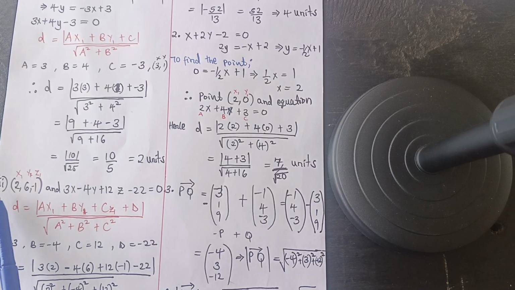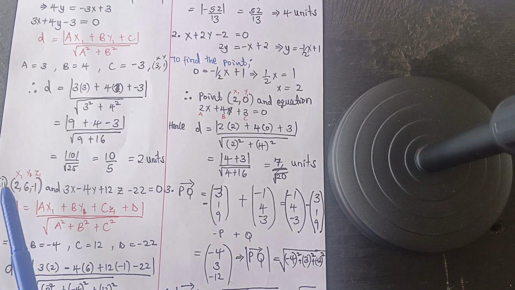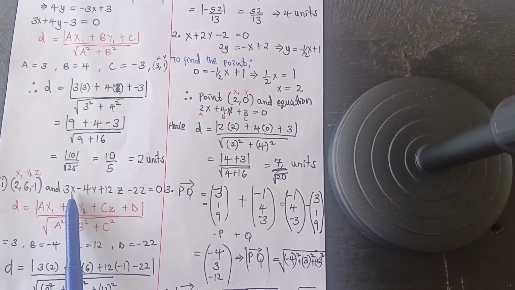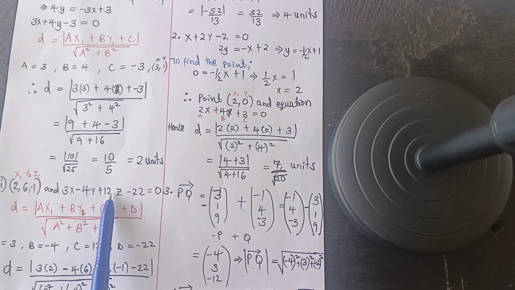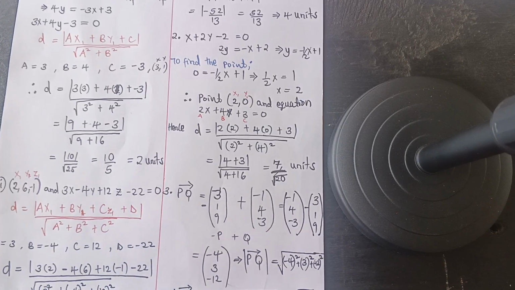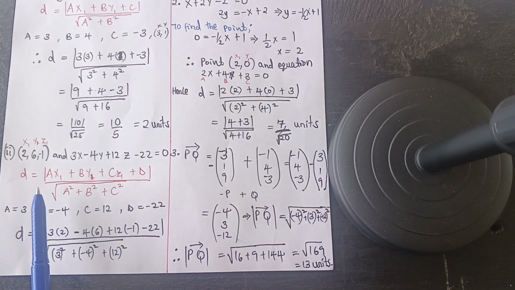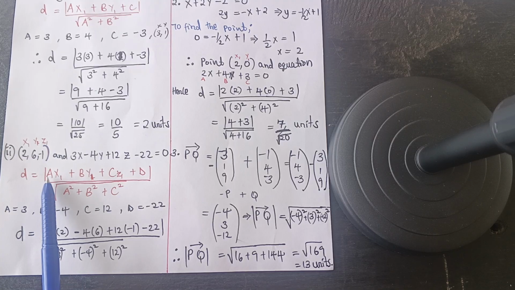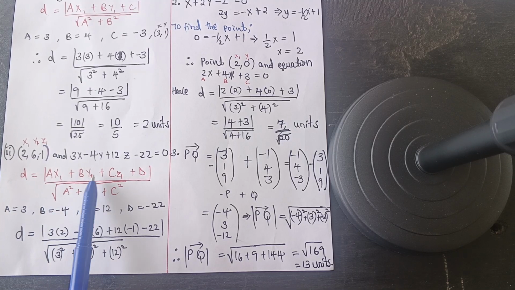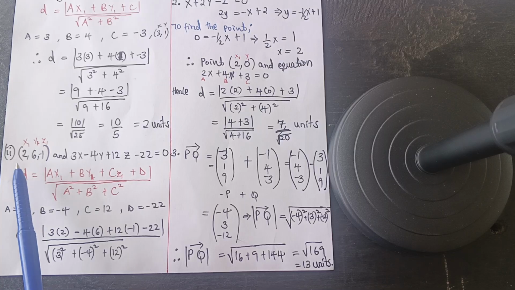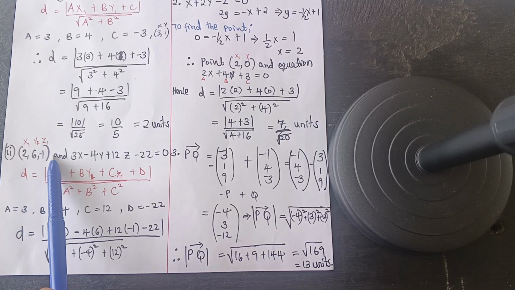So Roman 2 from equation 1 is given a point 2, 6 and negative 1, and 3x minus 4y plus 12z minus 22 is equal to 0 is the equation for the line. Here the formula for the distance between a point and a line is going to be different. It will be ax1 plus by1 plus cz1 plus d. We added cz1 because the point contains 3 integers, which are 2, 6 and negative 1.